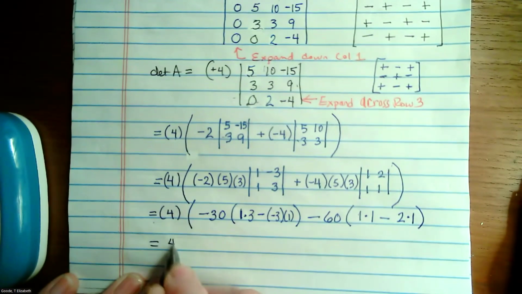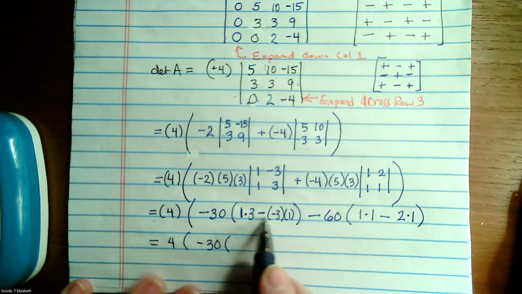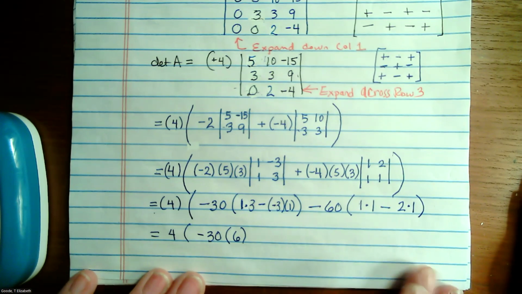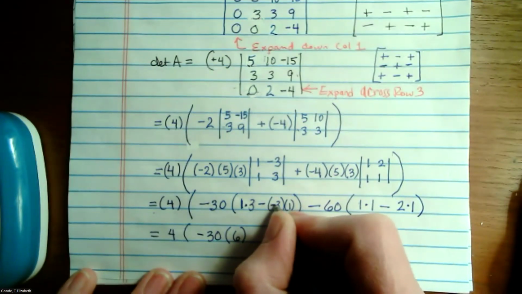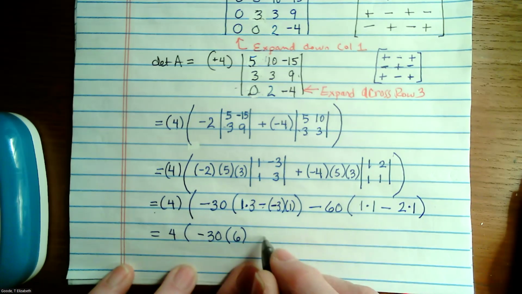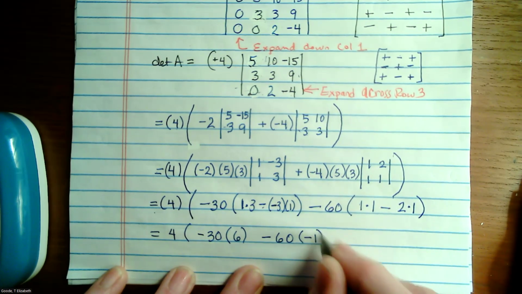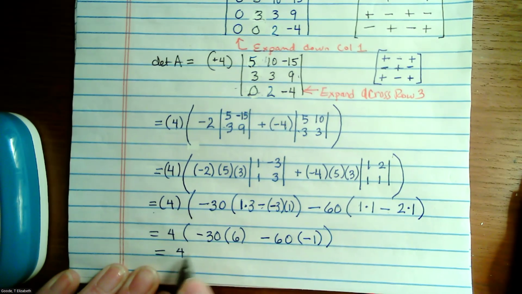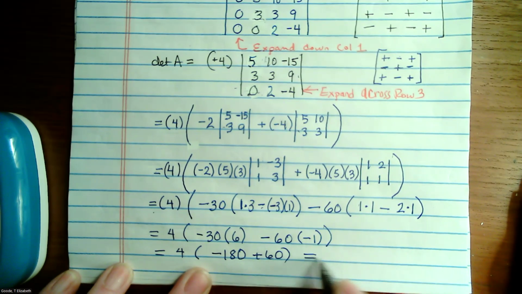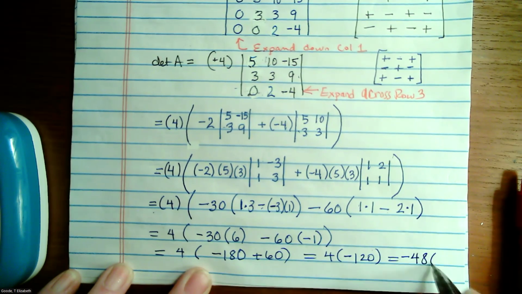So it's 4 times negative 30 times, what is this? 3 plus 3? 6? This is a minus, so it's minus a minus. So it's 3 plus 3 is 6. And then we've got minus 60 times 1 minus 2, which is negative 1. So we've got 4 times what? Negative 180 plus 60. So that's 4 times negative 120, and that's a grand total of negative 480.